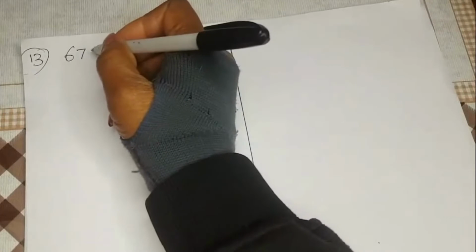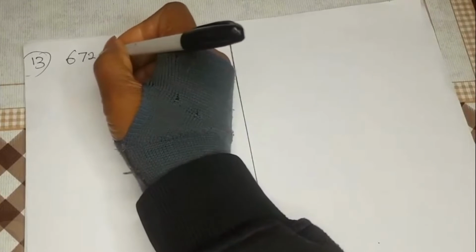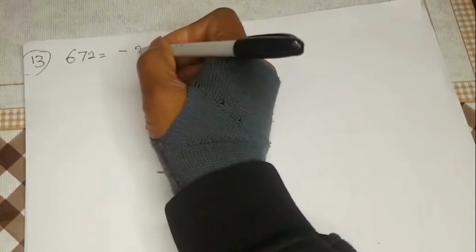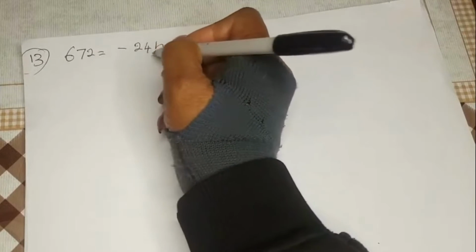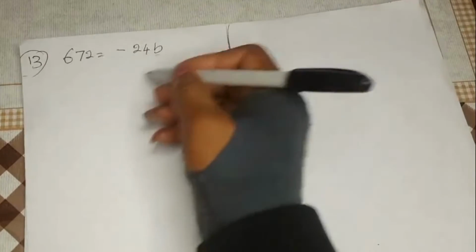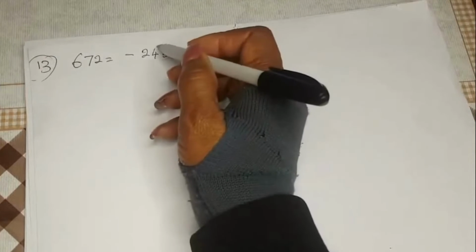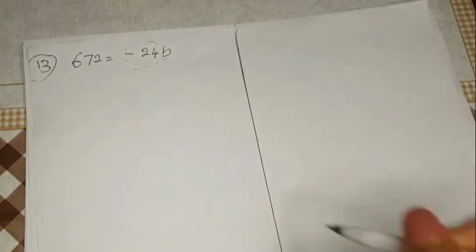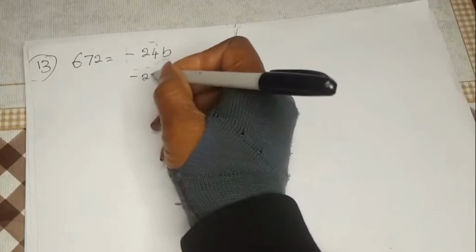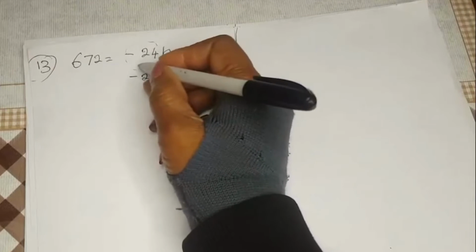13 says 672 equals negative 24b. I don't know if you can see me. So here we're looking for b. So we have to move everything here. Now we have negative 24 multiplied by b. That's it. So we are moving everything, all our houses.